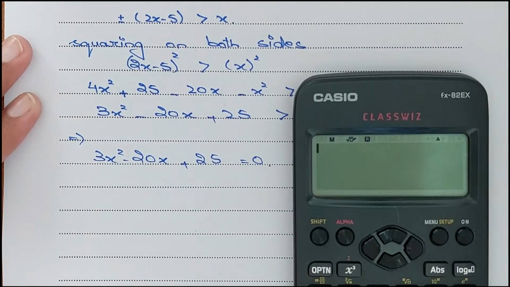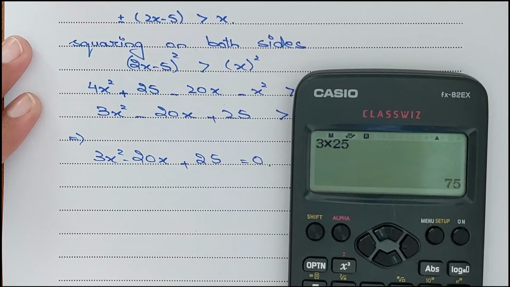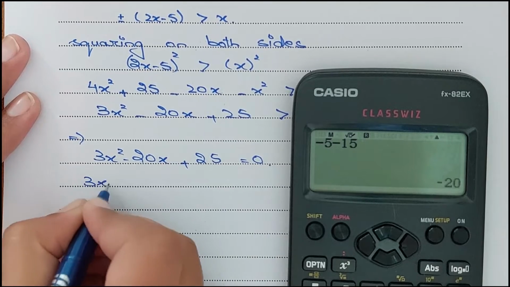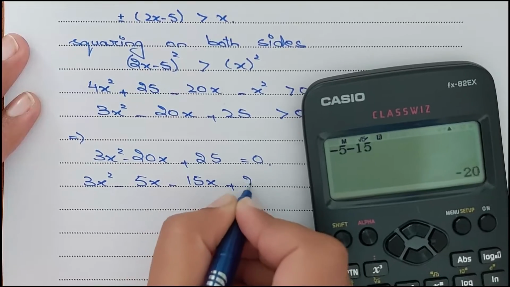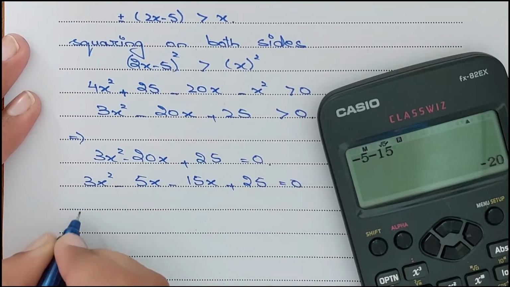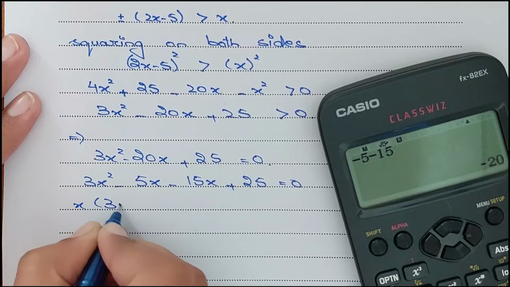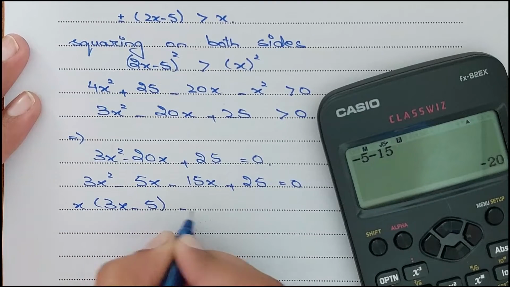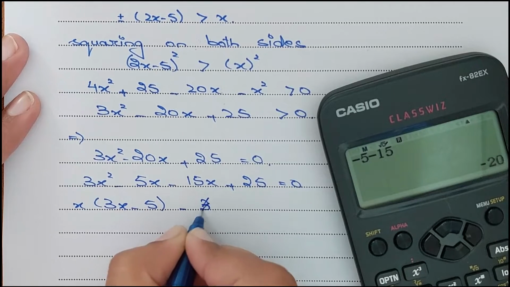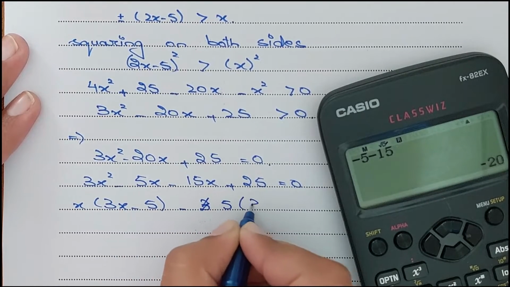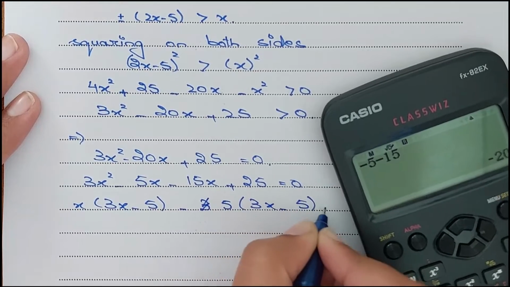Let me do the factorization. 3 times 25 is 75, and we have 5 times 15 is 75, and minus 5 minus 15 is minus 20. So 3x squared minus 5x minus 15x plus 25 equals 0. Taking x common, we have x(3x minus 5), and taking negative 5 common, minus 5(3x minus 5).